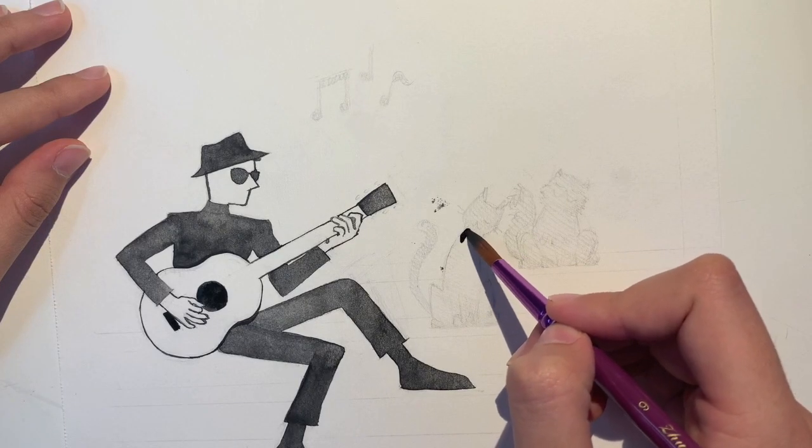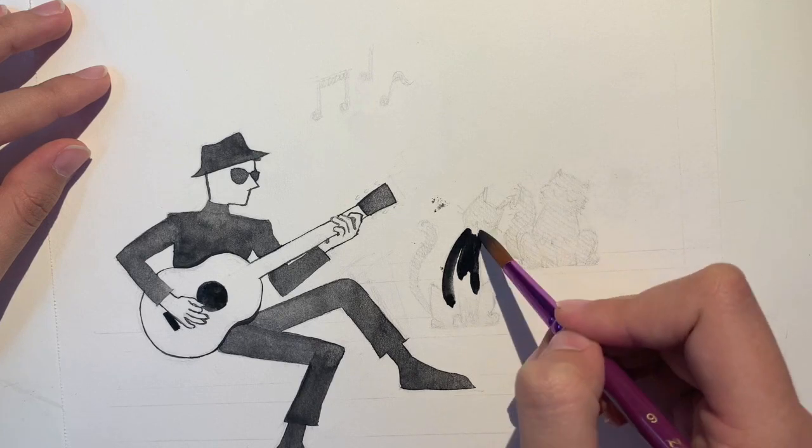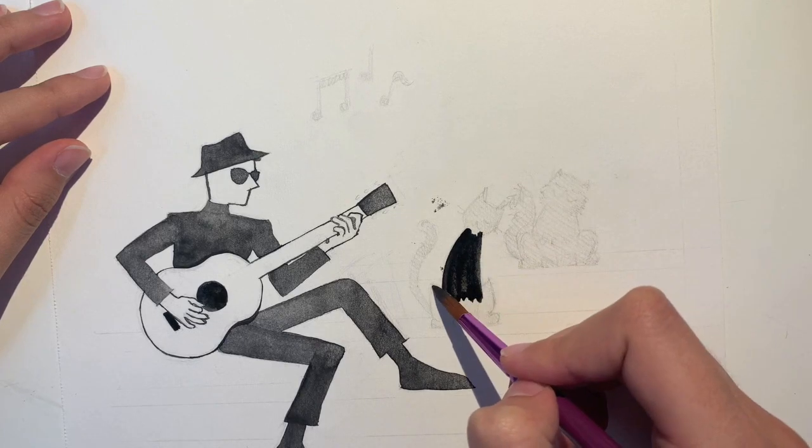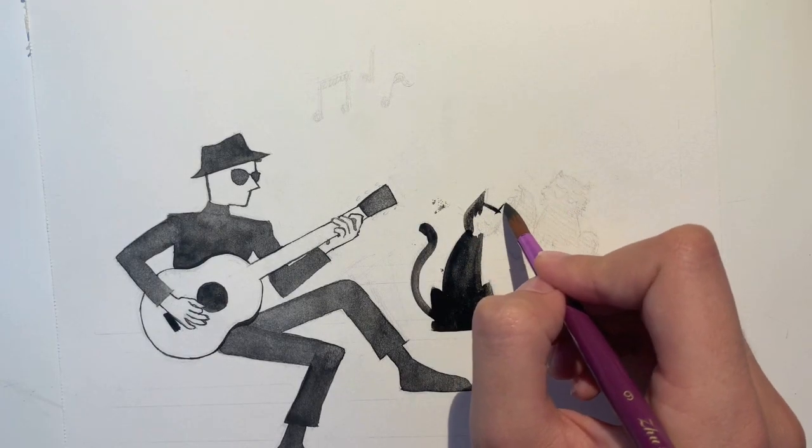It's usually a good idea to go from left to right, or from your non-dominant side to your dominant side, so that you don't smudge things that are still wet as you work on the piece.